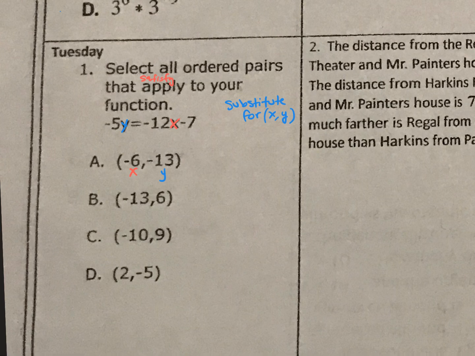Okay, I'll go ahead and do this one. Actually, you check it. You should do it yourself. But here we go.